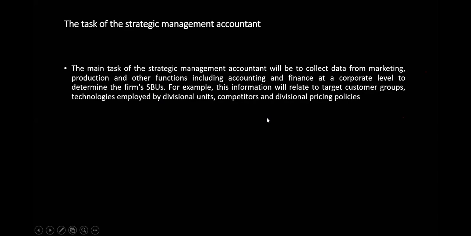So the management accountant should help to identify the strategic business units by collecting data, not only accounting and finance data, but also marketing information, production information and other functions.